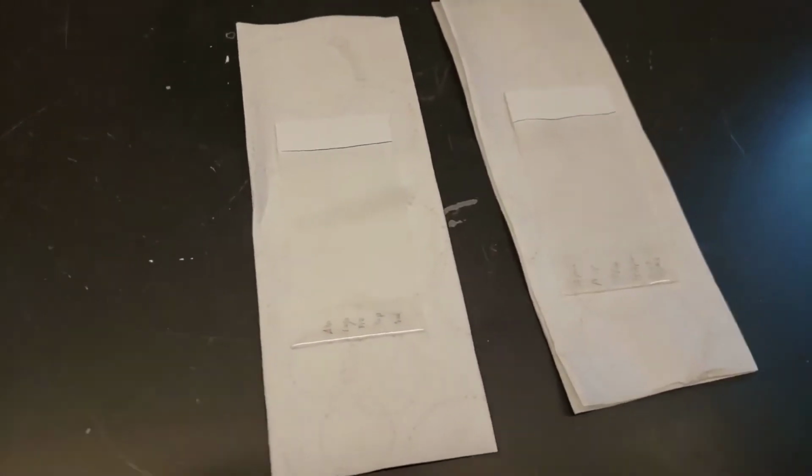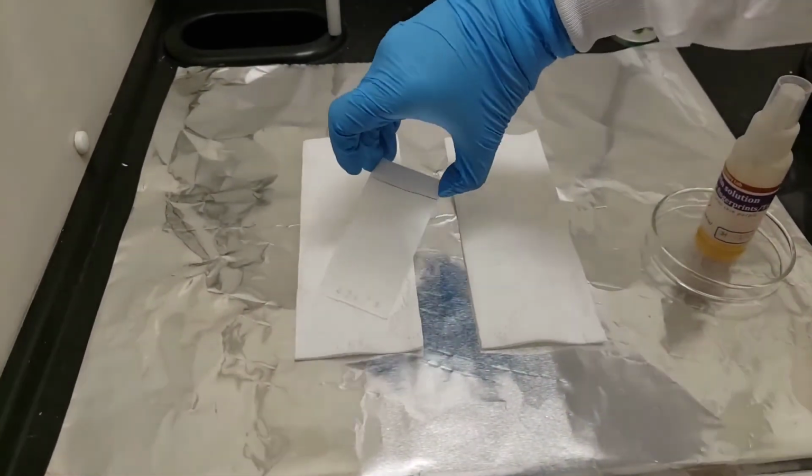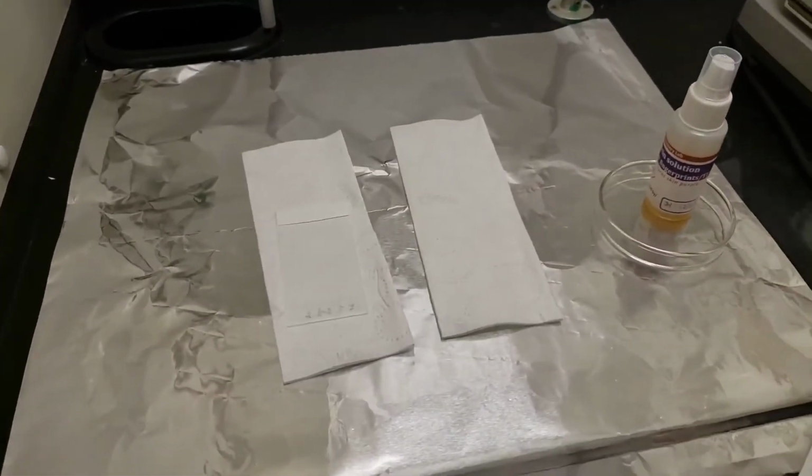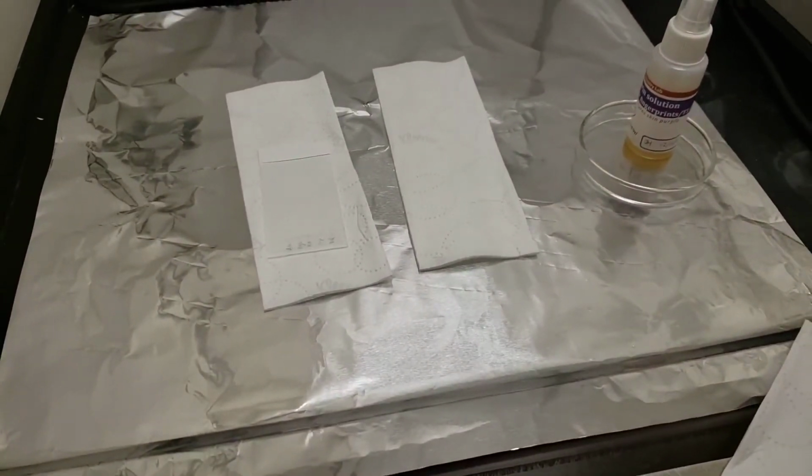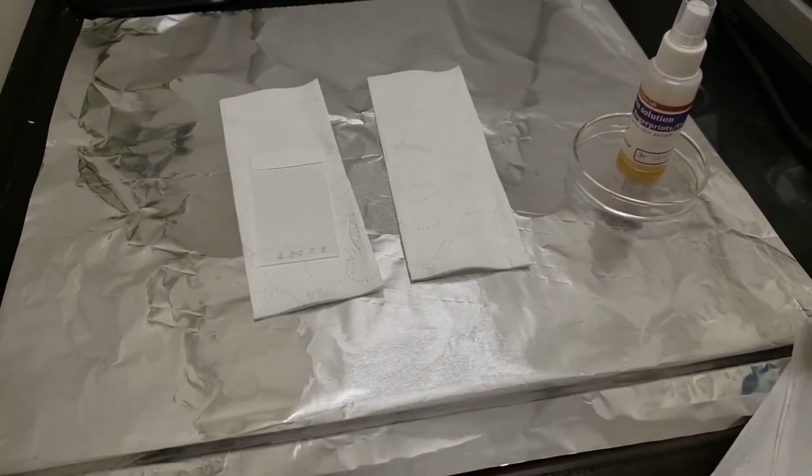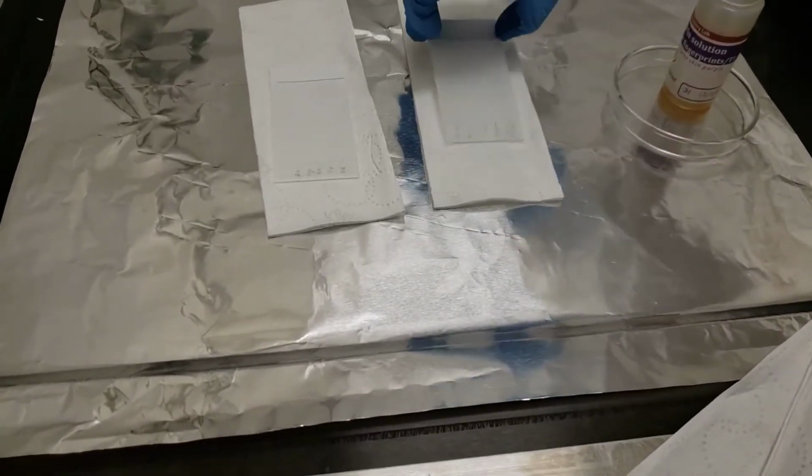Now that those lines are drawn, we can dry off the solvent. So here I put it in the fume hood, and we're just going to gently heat it with a heat gun, to get that solvent to evaporate.